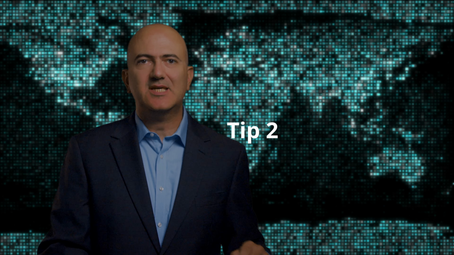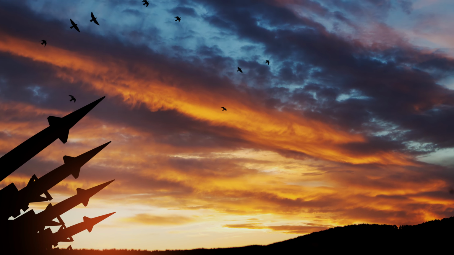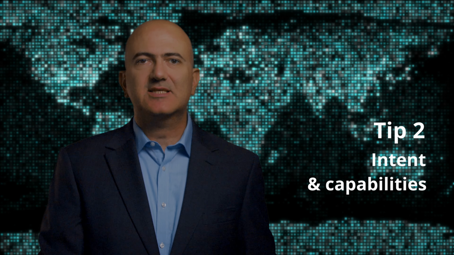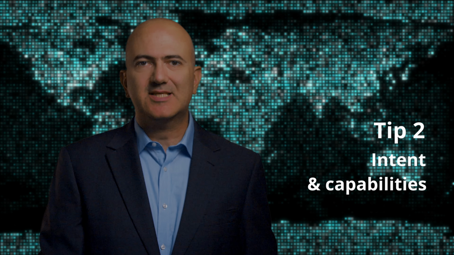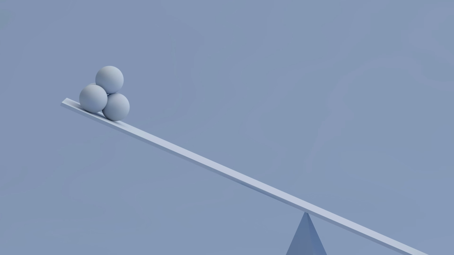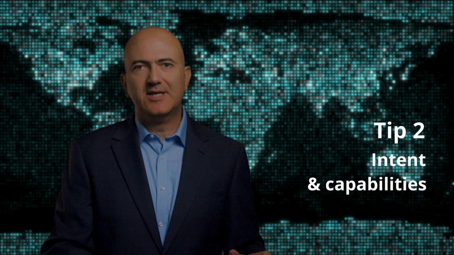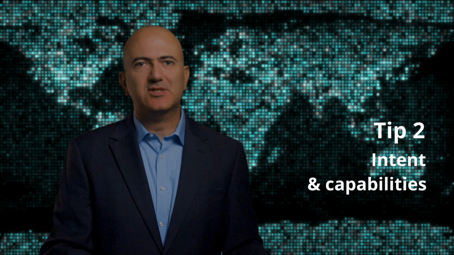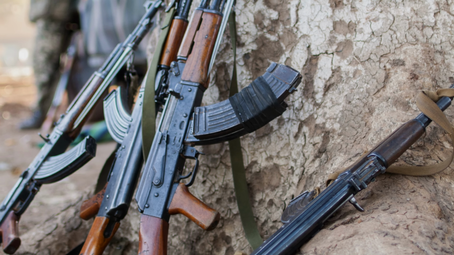Tip number 2. Intent and capabilities. When considering intentional actors as sources of threats, make sure to analyze both their intent and capabilities. This is similar to the willingness and opportunity framework in international relations. Both intent and capabilities need to be present, or the threat is not credible. For example, a terrorist group may issue threats which reflect their intent to strike certain targets, but they may lack the organizational resources, know-how, manpower, financing to pull those attacks off.